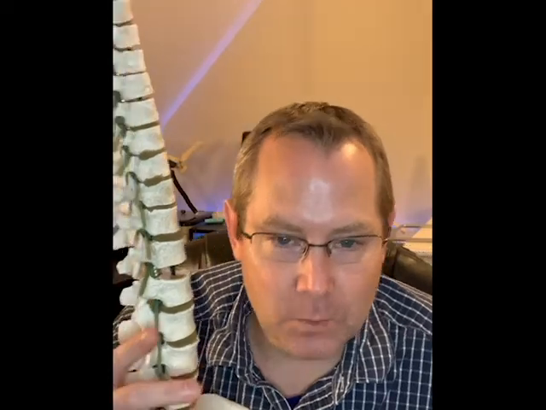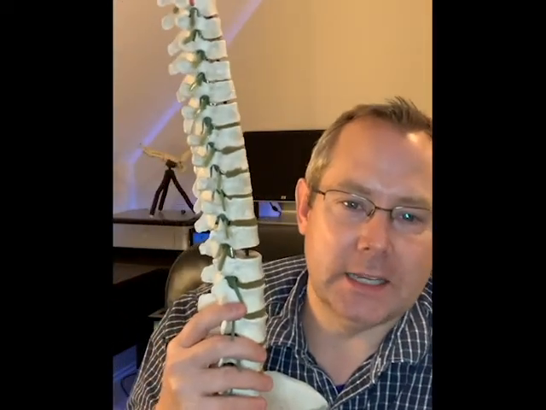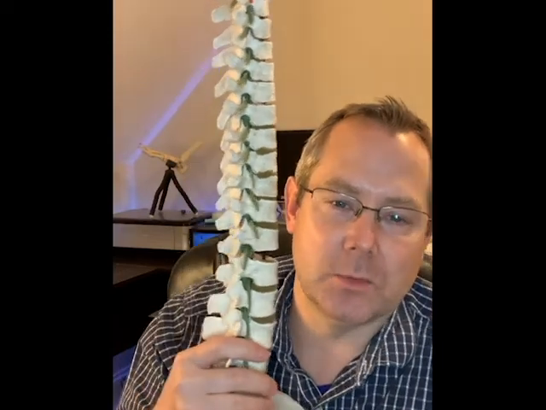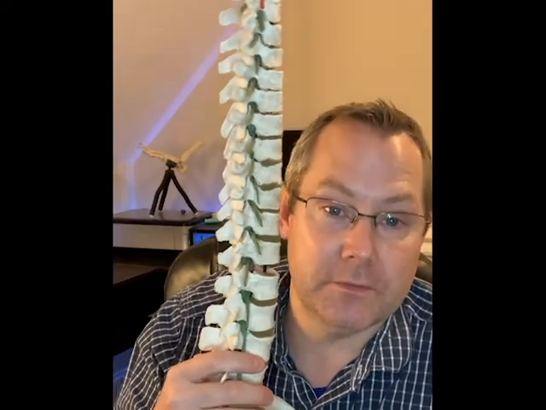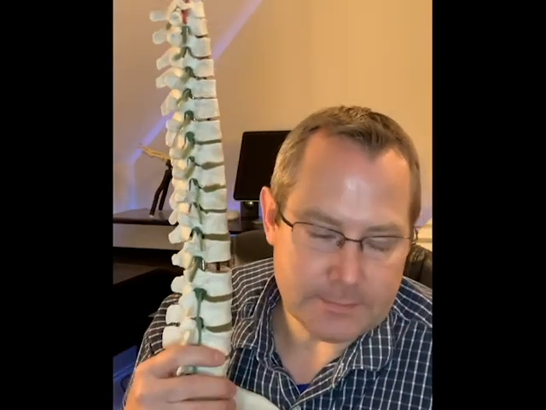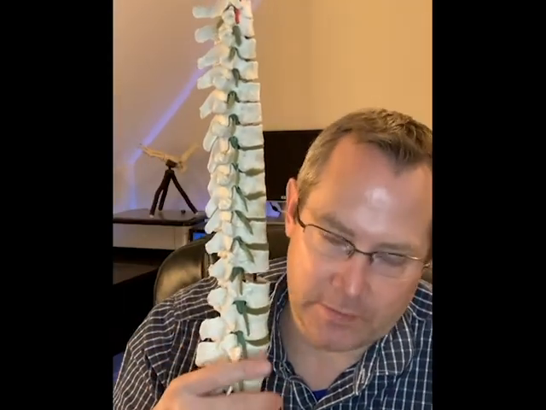When someone comes in and says they have back pain, there are a lot of places you can get it. The first thing the doctor would like to do sometimes, if they can, is an x-ray. That x-ray is just going to clear you of any type of fracture.